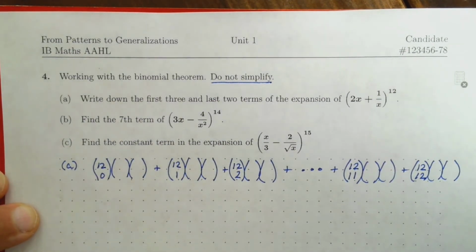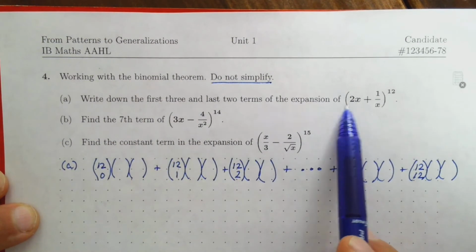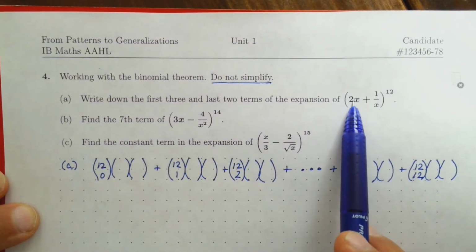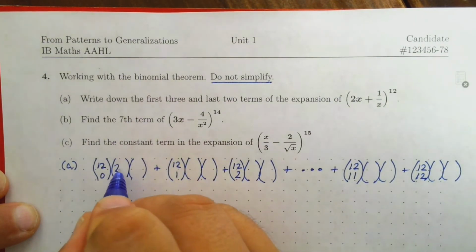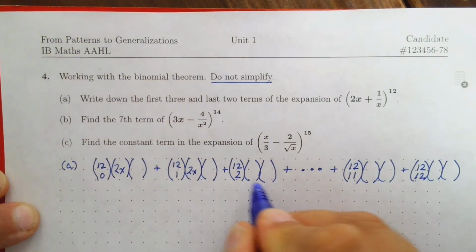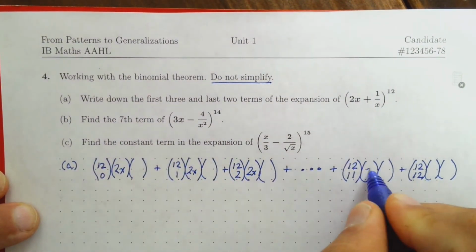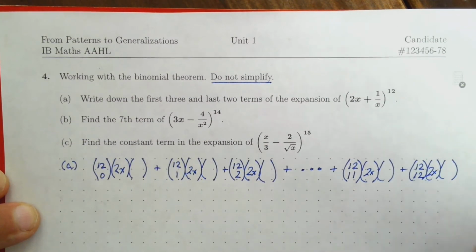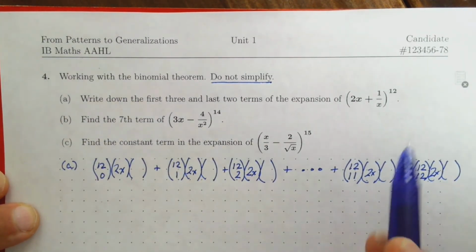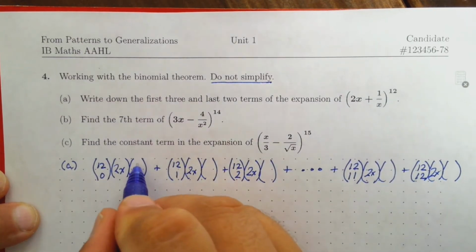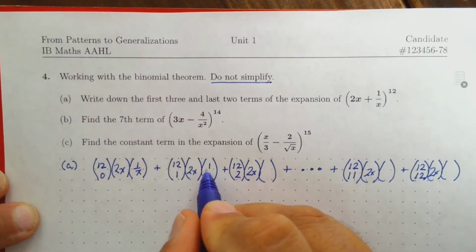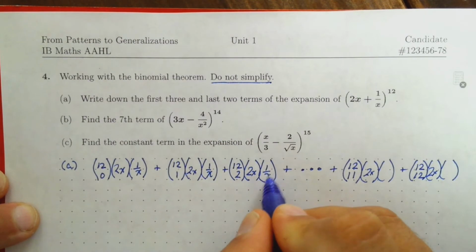Next, I have 2x as the first item, the first object in my binomial. So I'm going to have 2x set up into each of these. So there's 2x, 2x, 2x. And then I have 1 over x as my second object in my binomial. So 1 over x, 1 over x, 1 over x.